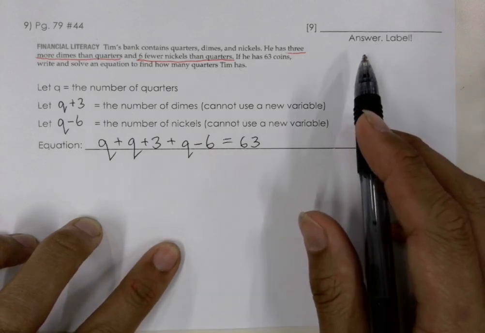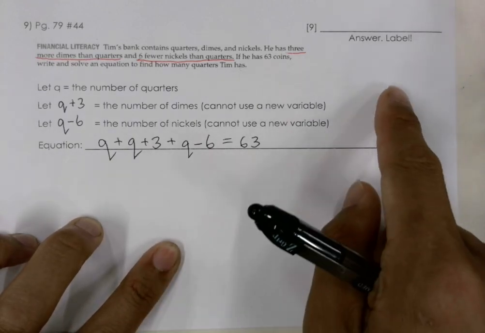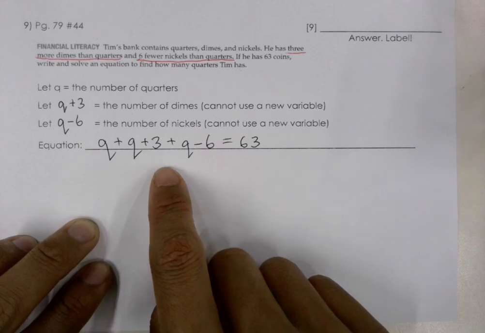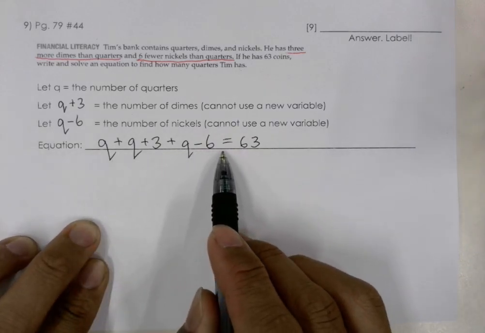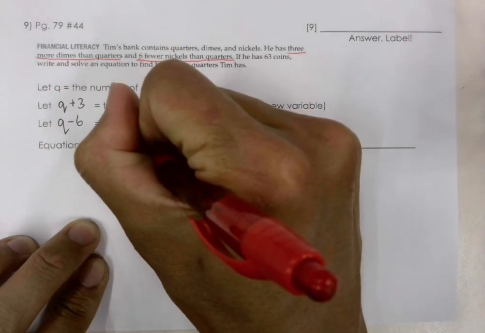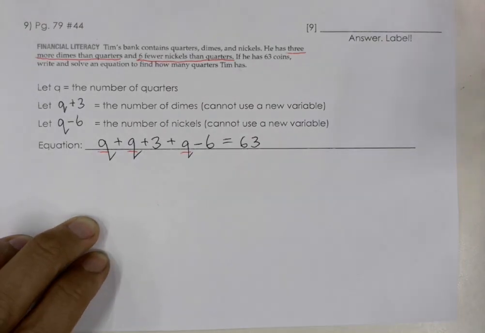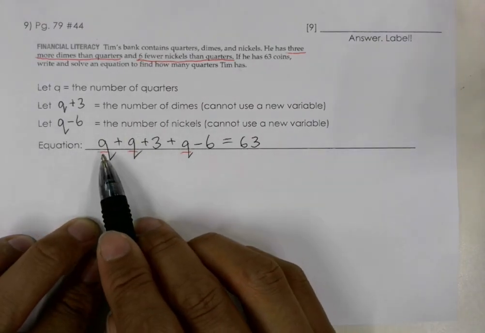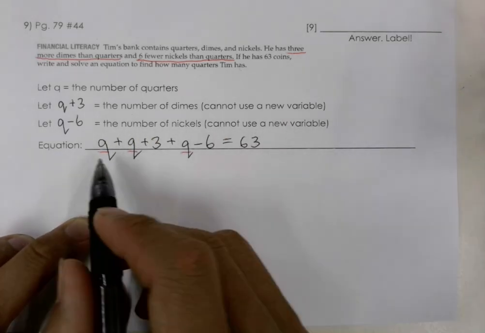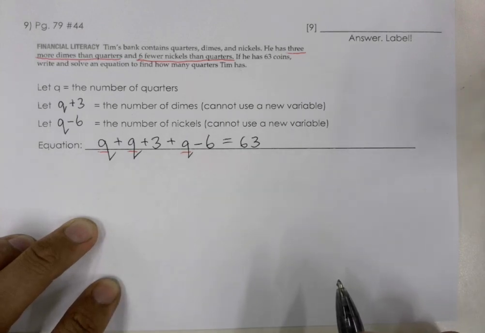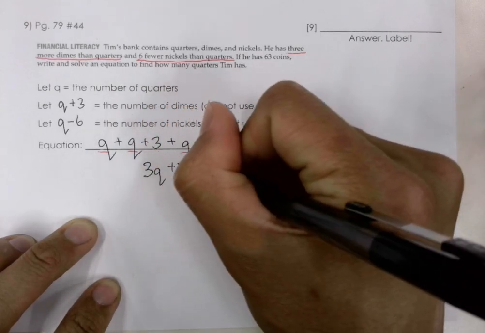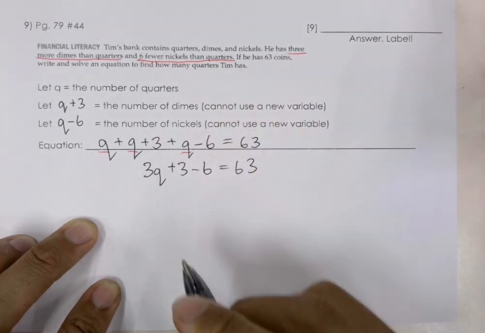So let's go ahead and solve our equation so that we can put our answer up here on the line. First thing we're going to do is combine like terms. And remember, like terms have the same variable with the same power. So we have Q to the power of 1, Q to the power of 1, and Q to the power of 1. So we can add those 3 Q's together. 3Q plus 3 minus 6 is equal to 63.